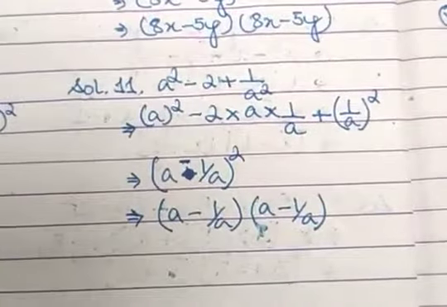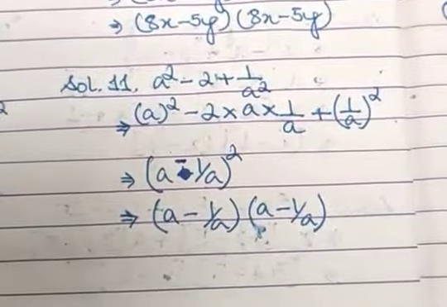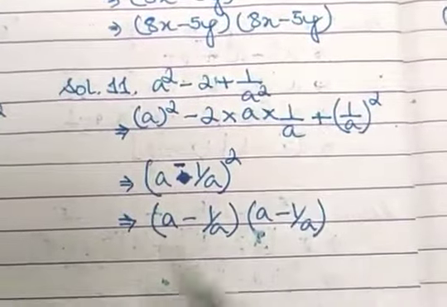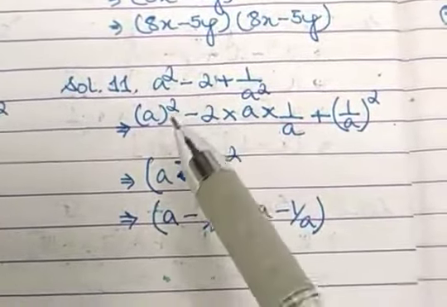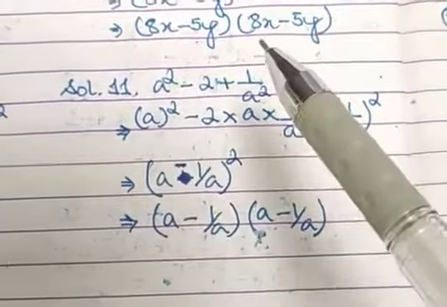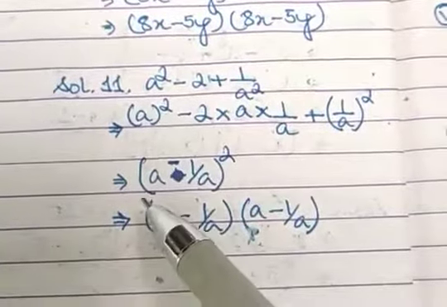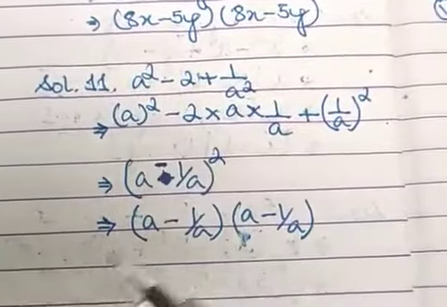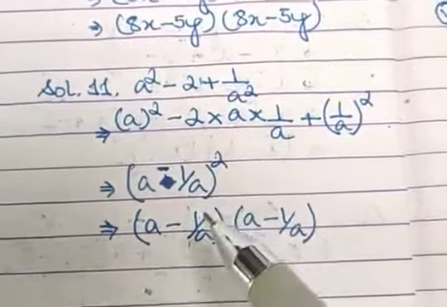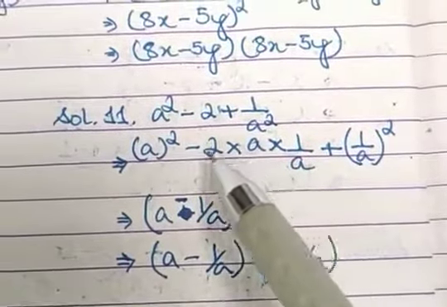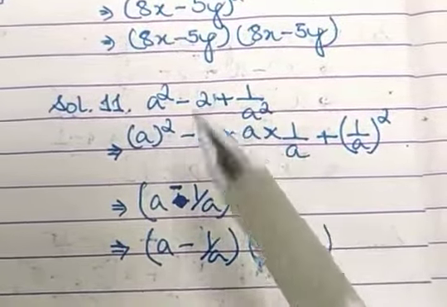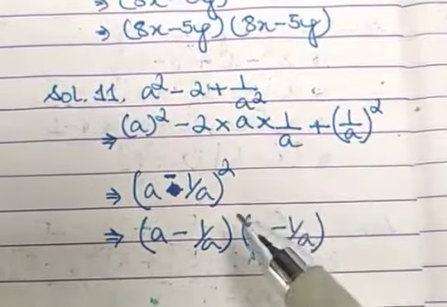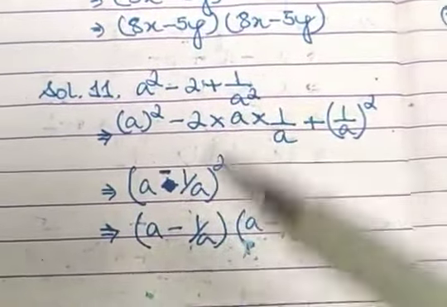Now one of the terms is in the fractional form. Look very carefully. The third term is in the fractional form, isn't it? The first term can be written as a whole square, minus 2a. In place of a we have just a simple a, so we have written a. For b, what should I multiply with 2a to get 2? That's the question, isn't it? What should I multiply with 2a to get 2?